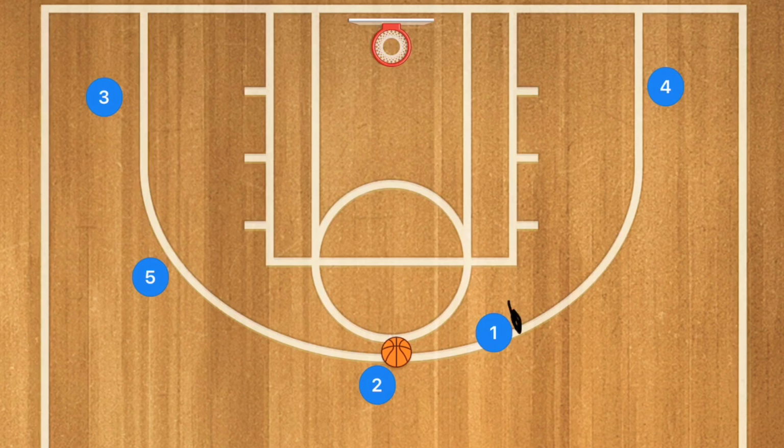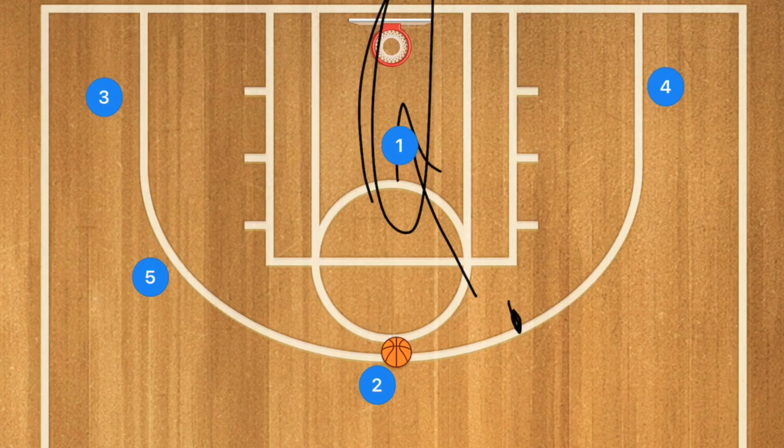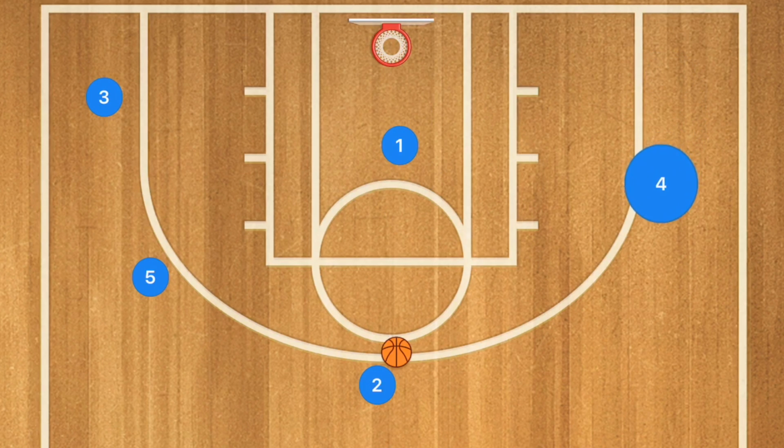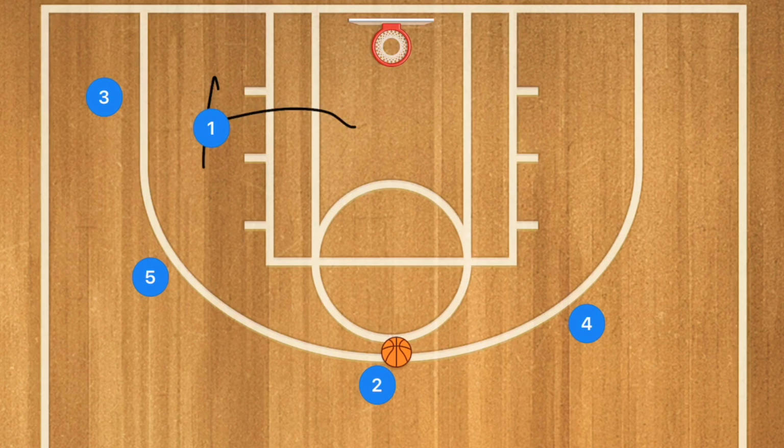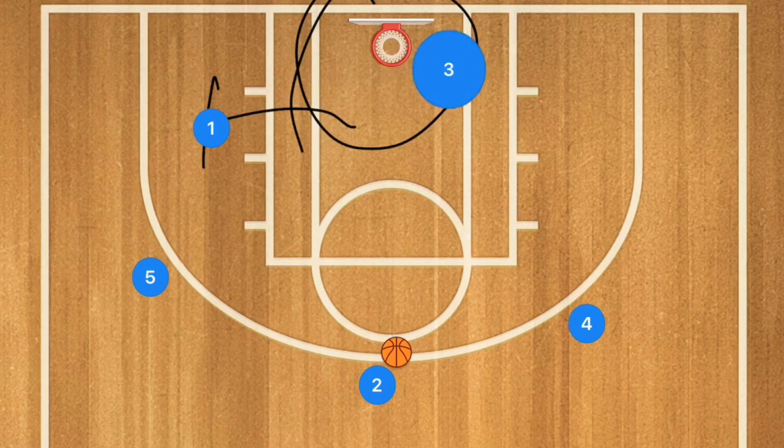For one, what I like to do with this play is have player 1, after that screen, roll towards the basket, and if he's open, definitely hit him up for a layup. Next, we're going to have player 4 pop into that spot, and player 1 is going to then pop out. Or he could go and set a screen for player 3, and player 3 can then cut towards the basket. If he's open, definitely hit him up, and he can pop out if he's not.